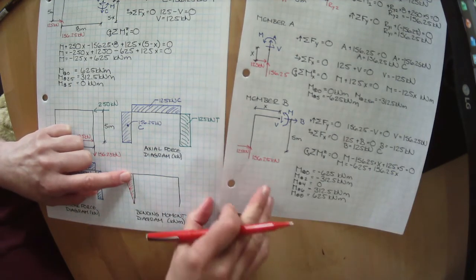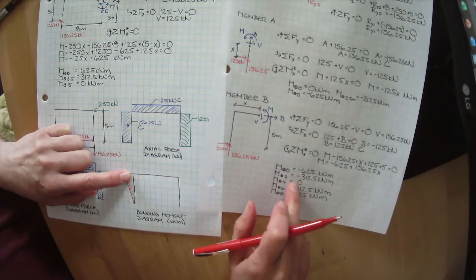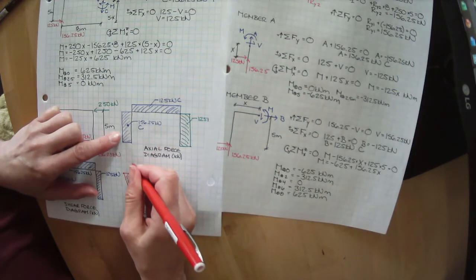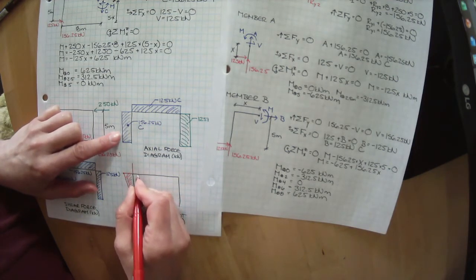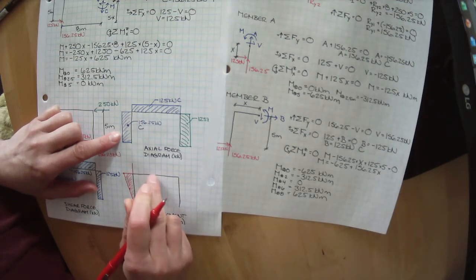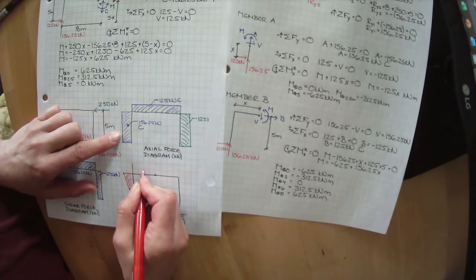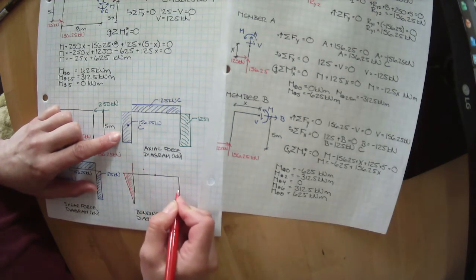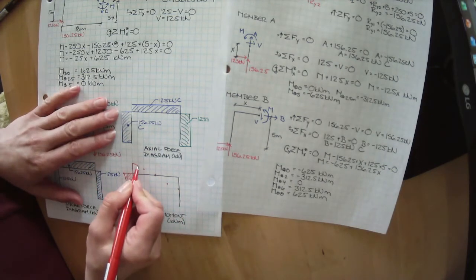For member B, we varied from minus 625 to 0 at 4, so we started at 625 at 1, 2, 4, 6. Oh, did I not draw? Yeah, here we are. So at 1, 2, 3, 4, we varied all the way down linearly.